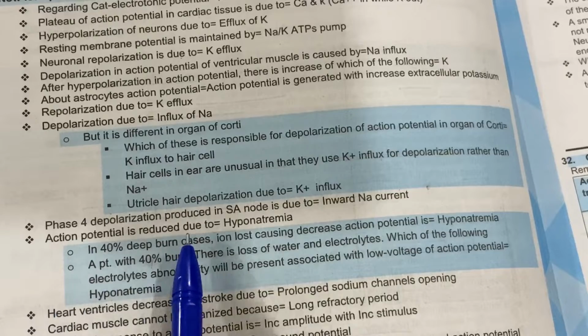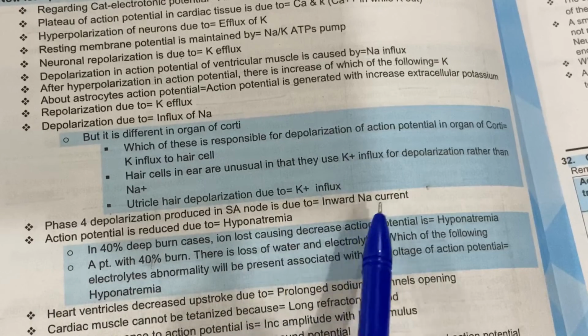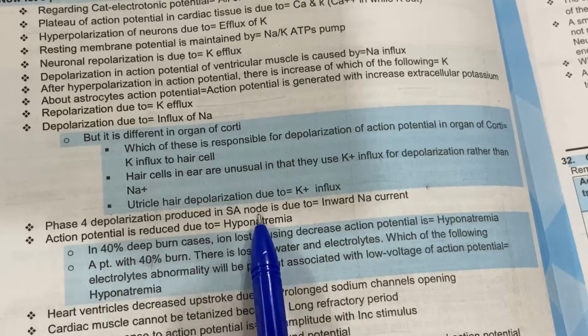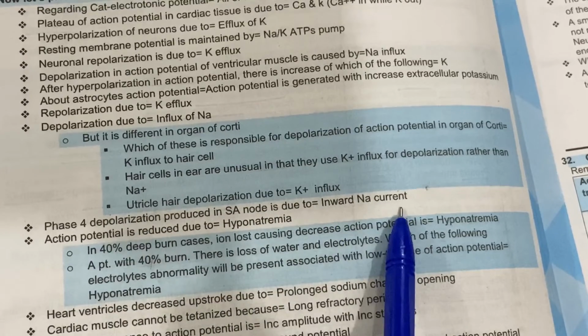Phase 4 depolarization produced in the SA node is due to inward sodium current.